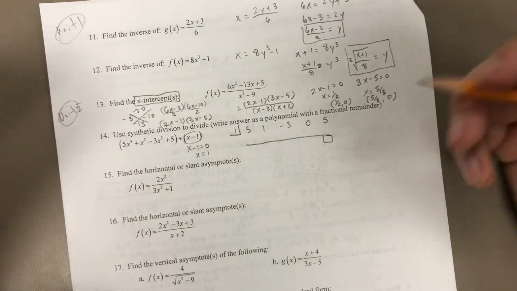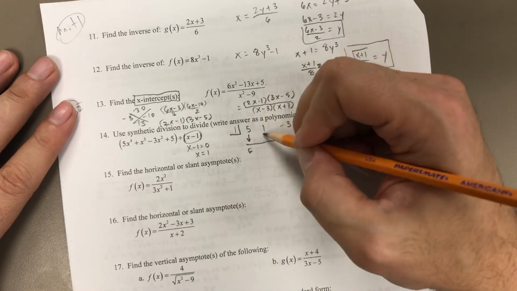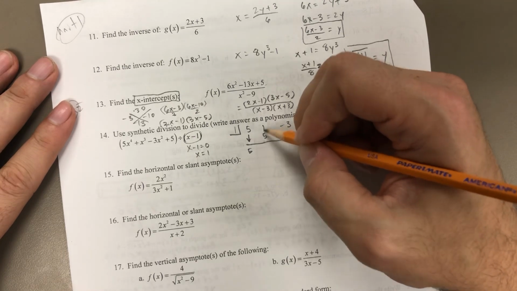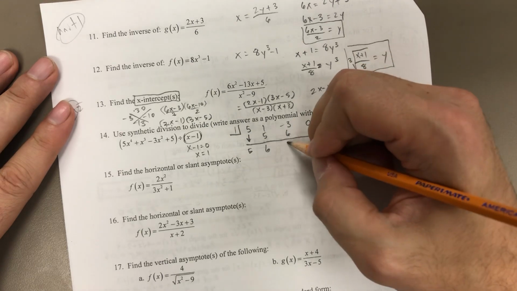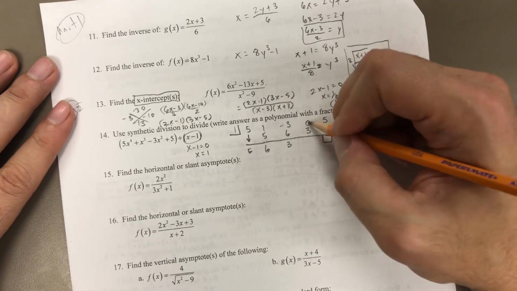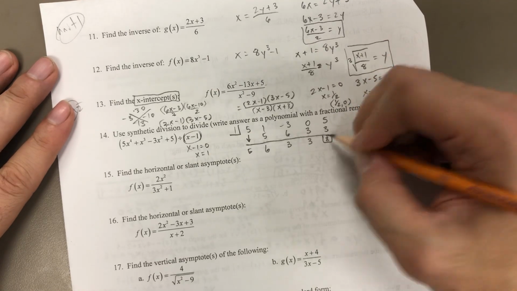So synthetic division goes like this. You drop down the first number, and then you multiply 5 times 1, so that's 5. Add these numbers together, 1 and 5 is 6. 6 times 1 is 6. 6 minus 3 is 3. 3 times 1 is 3. 0 plus 3 is 3. 3 times 1 is 3. Add these together, you get 8.